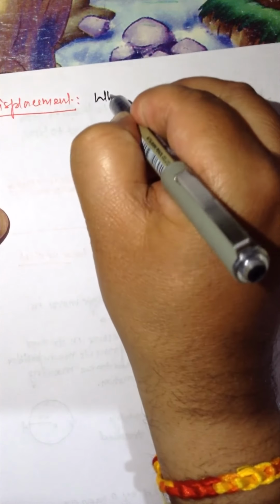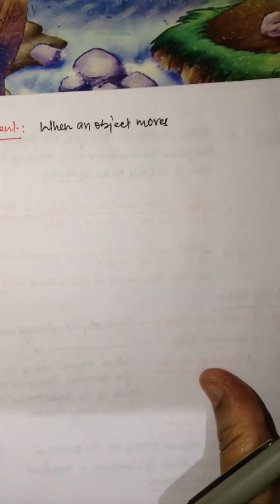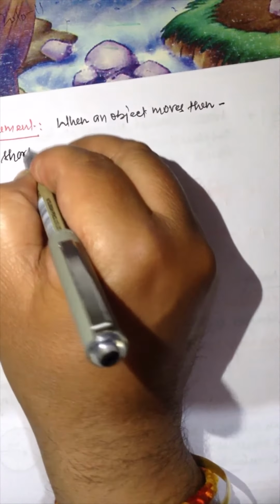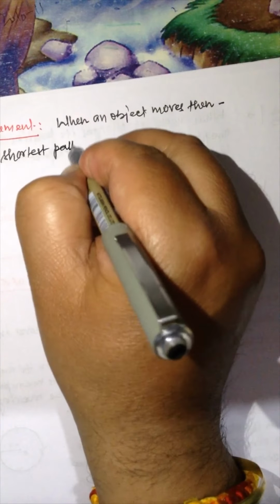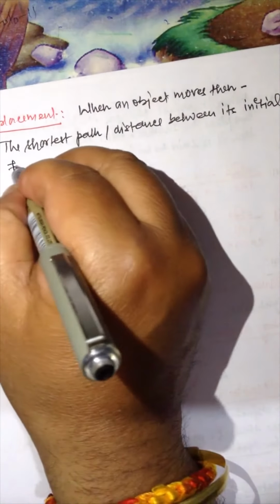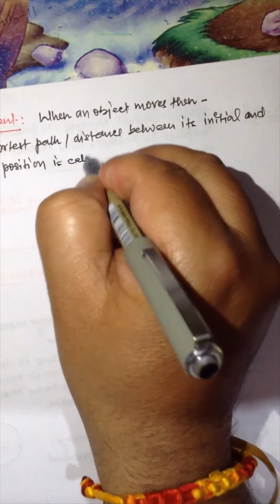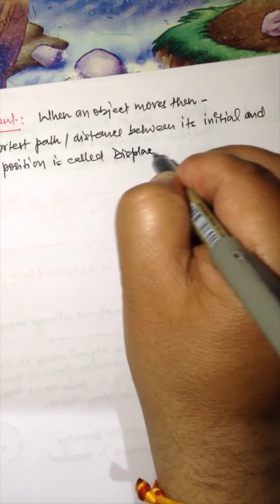Displacement. What is this? See here, when an object moves, then the shortest path or distance between its initial and final position is called displacement. Okay, ध्यान से ज़रा समझने की कोशिश करेंगे.